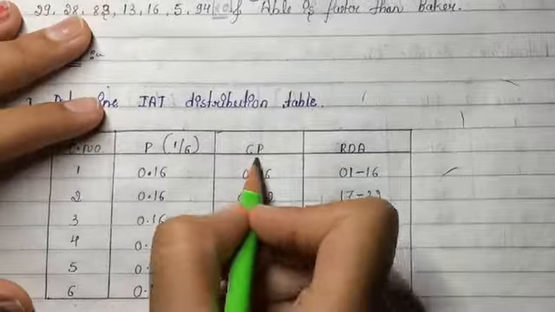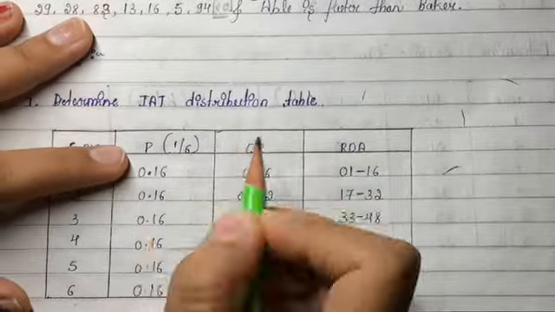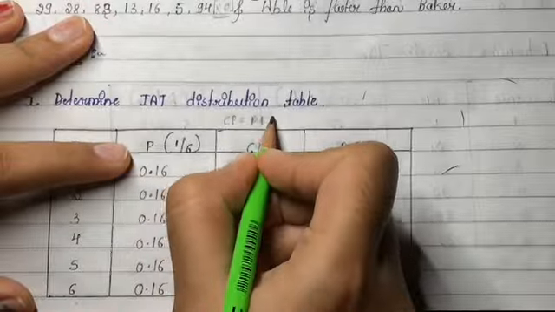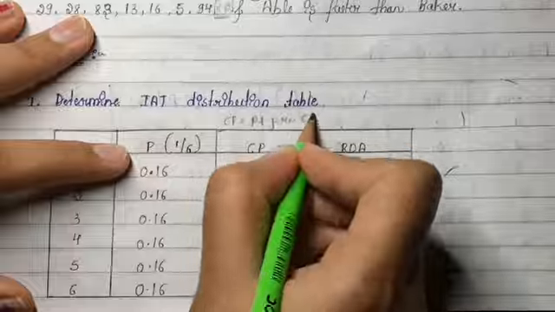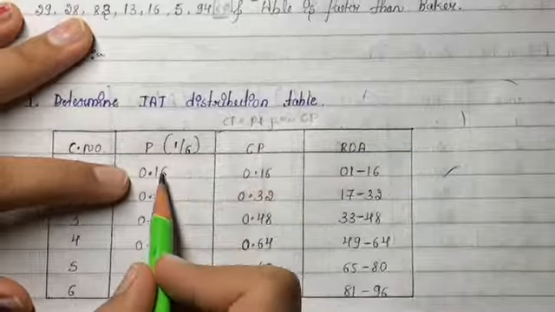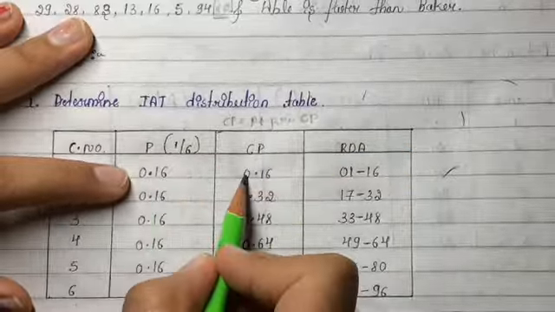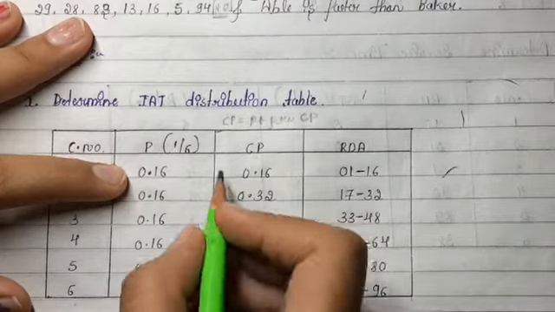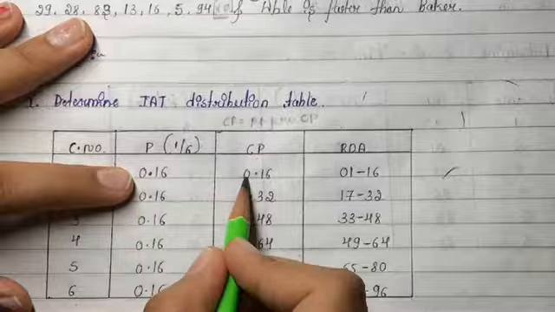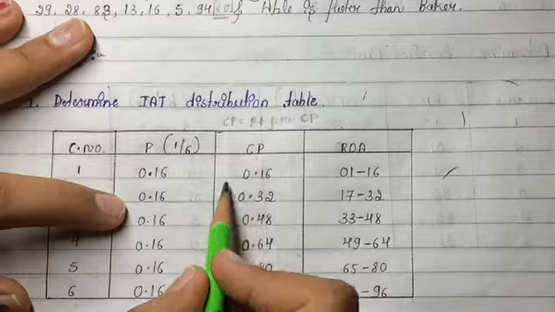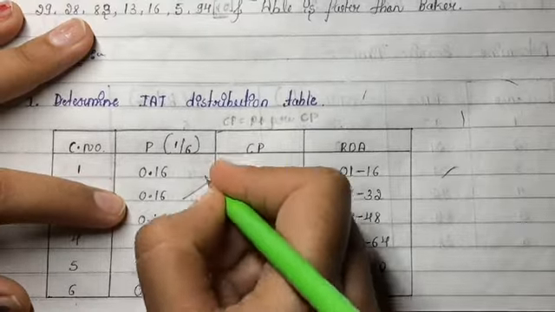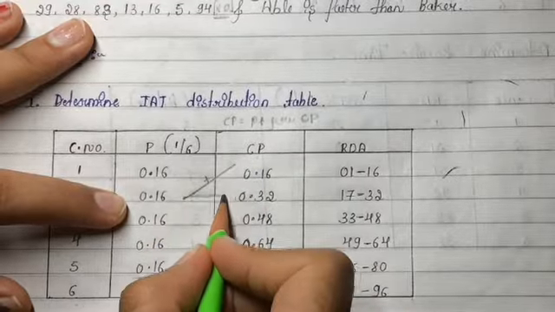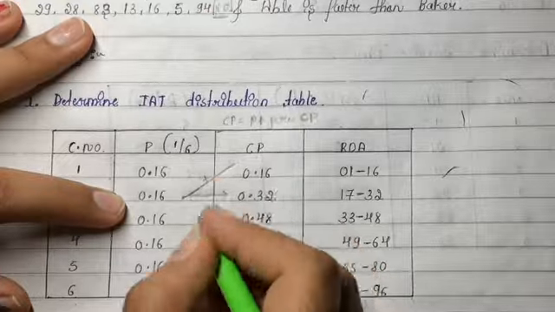And now the cumulative probability can be calculated as: cumulative probability equals probability plus previous cumulative probability. So keep the first probability value as the cumulative probability, the same. Okay, so 0.16, we are putting 0.16 here. Now just add these two values, 0.16 plus 0.16, that will be 0.32.